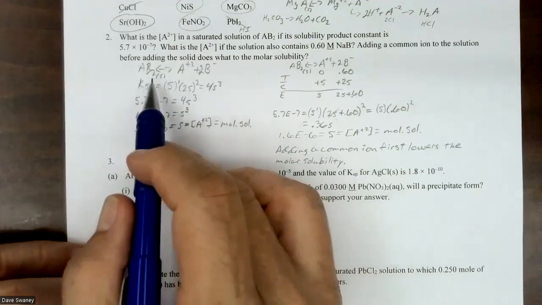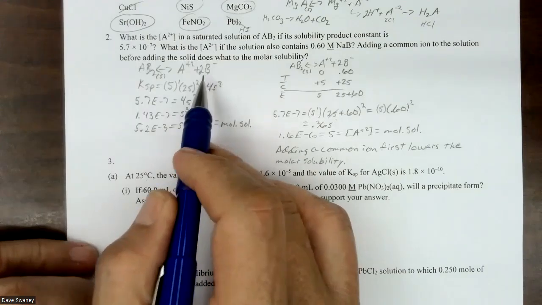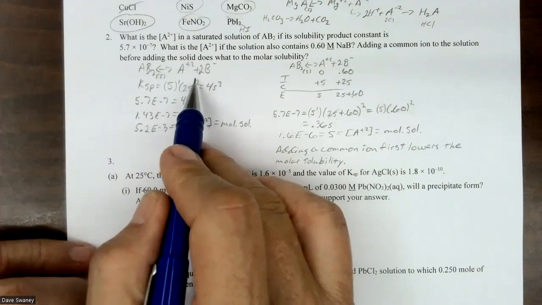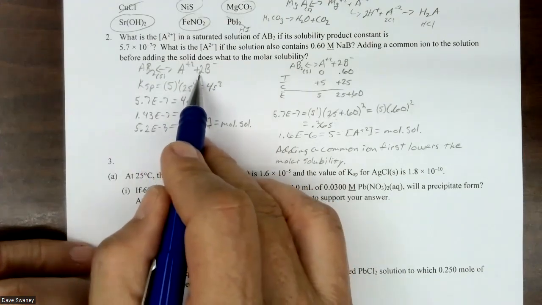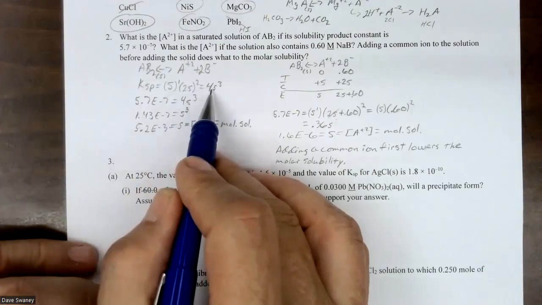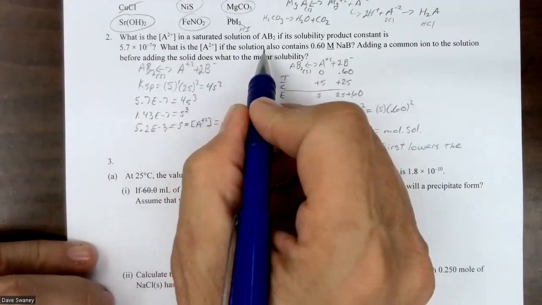Number 2, we have a fictional salt, AB2. It's a solid, and it dissolves into these. So the KSP would be this to the first times 2s. Remember, this is going to be double that one, 2s, and remember, it's to the power of the number in front. This, for like the 19th time, turns into 4s cubed. We don't know what S is. What are we finding? The molar solubility.